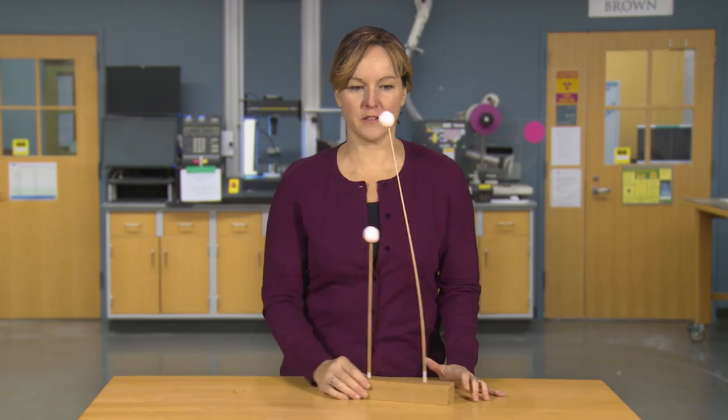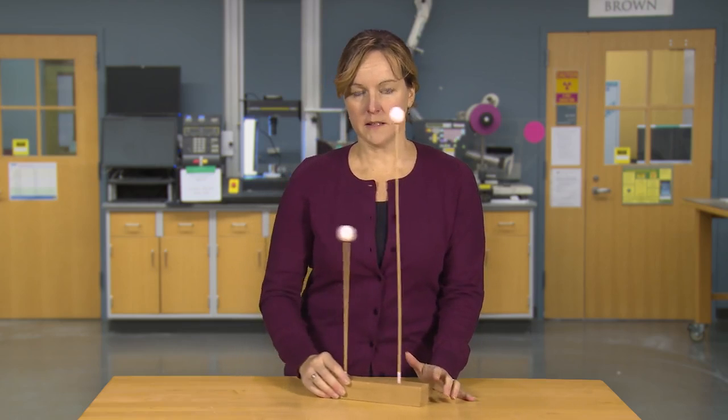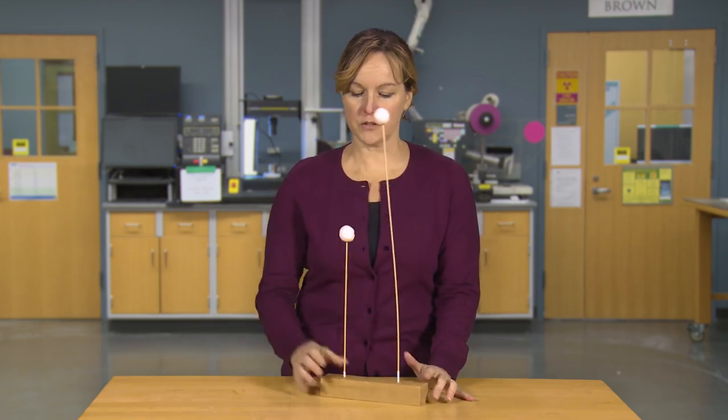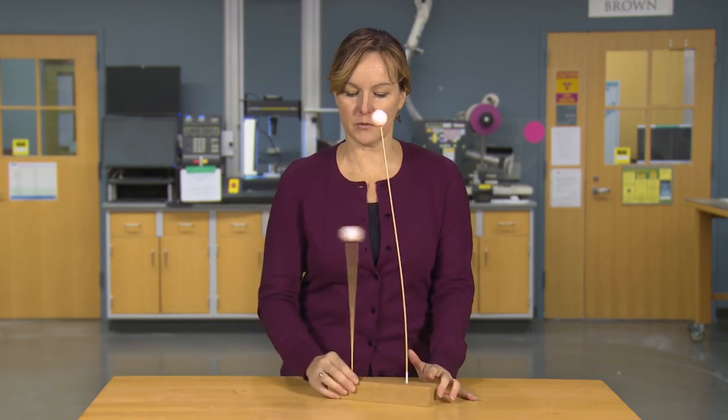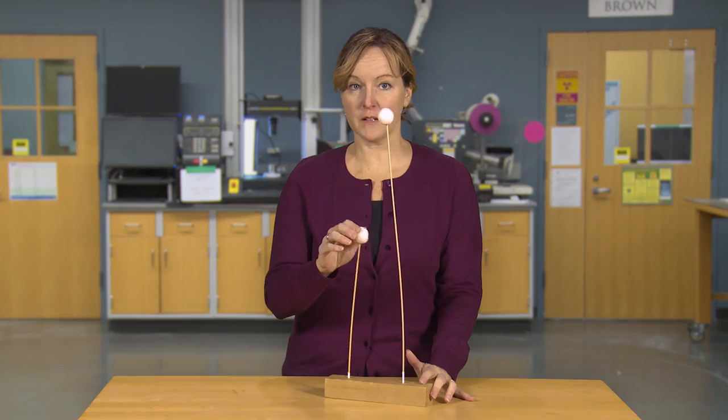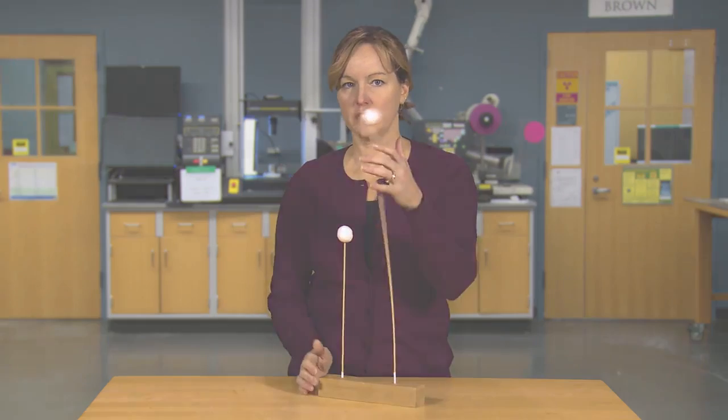But that was just one type of earthquake. I can also have a different type of earthquake that causes the taller one to be most affected. So the answer is it depends. It depends upon the input motion. A higher frequency input motion, so if I'm oscillating this more quickly, is going to affect my shorter building as opposed to a longer frequency. Then I'm going to affect the taller building.